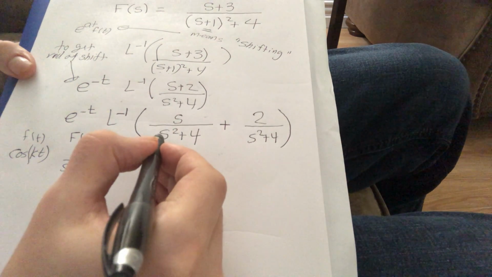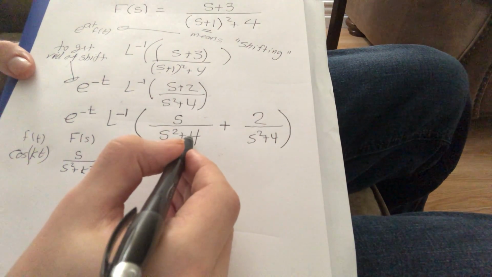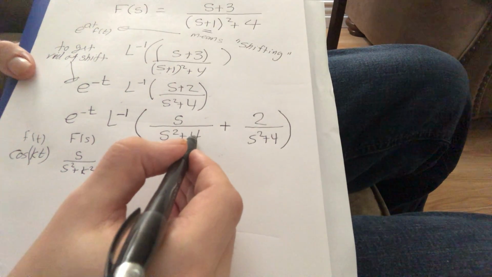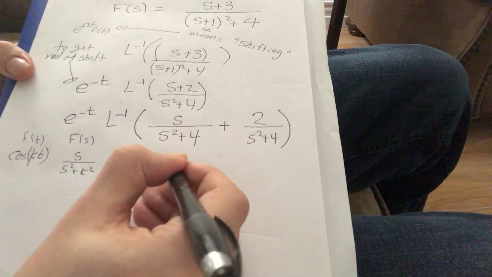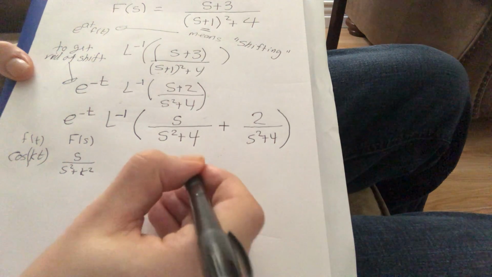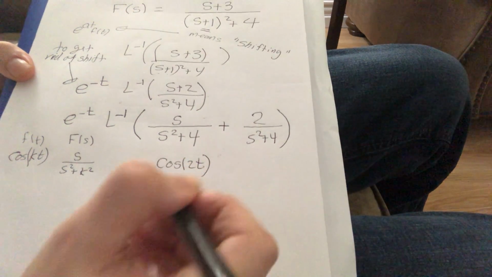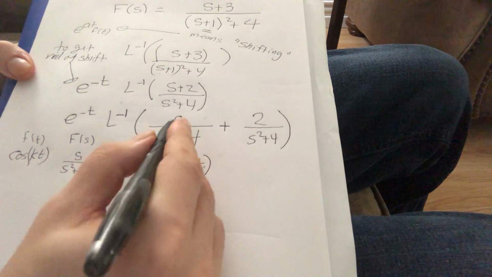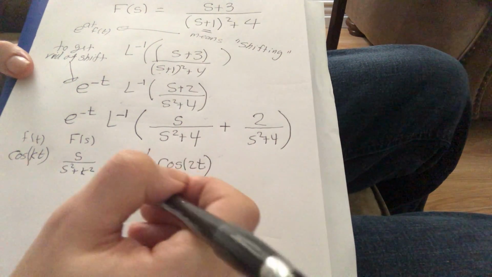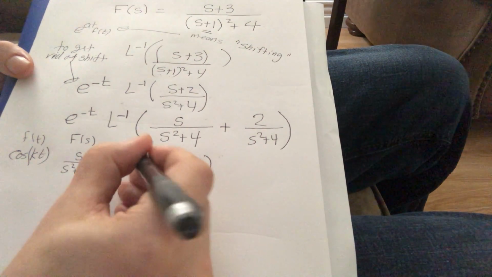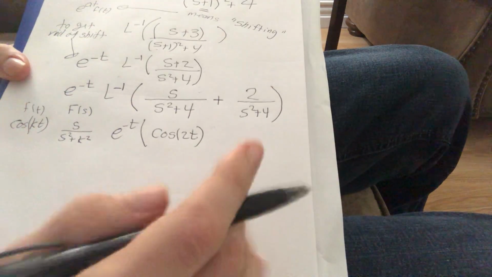So here we have s squared, we have s, k squared is 4, so k is 2, so this was originally cosine 2t. So the inverse of this was cosine. Remember, there is an e to the minus t in front of it.